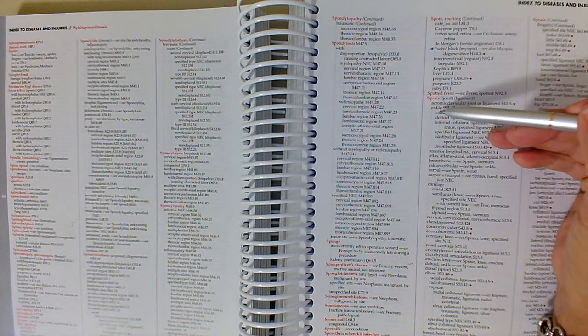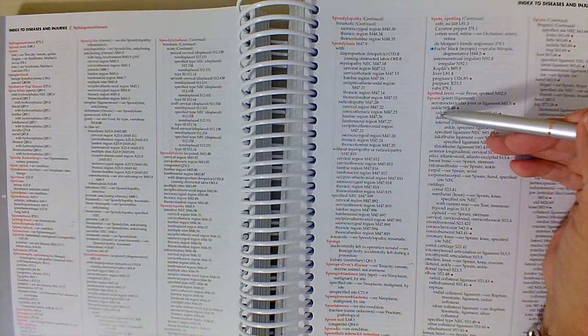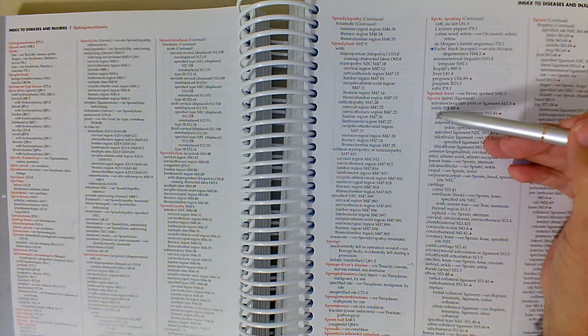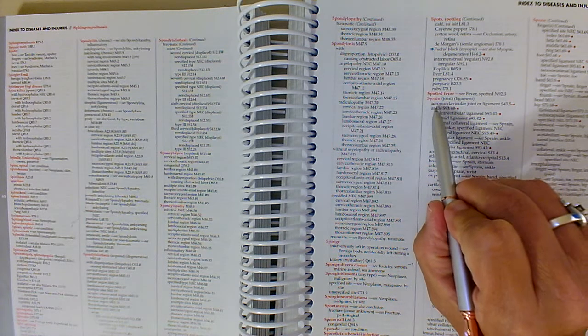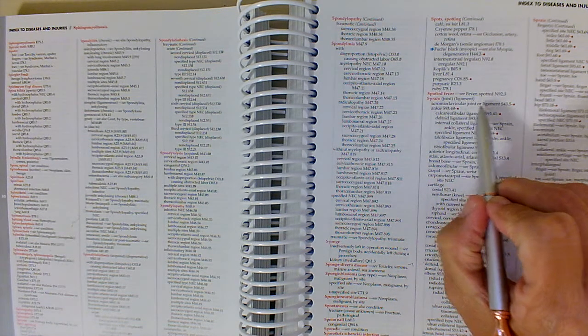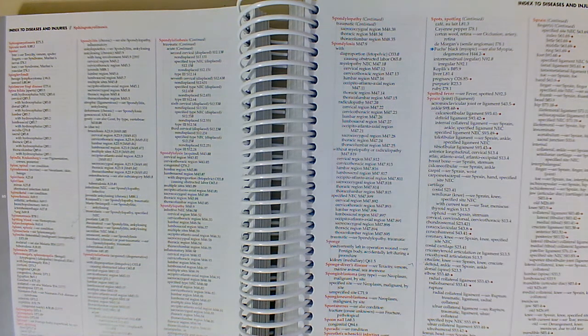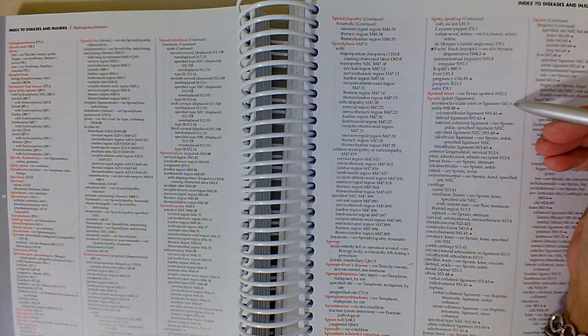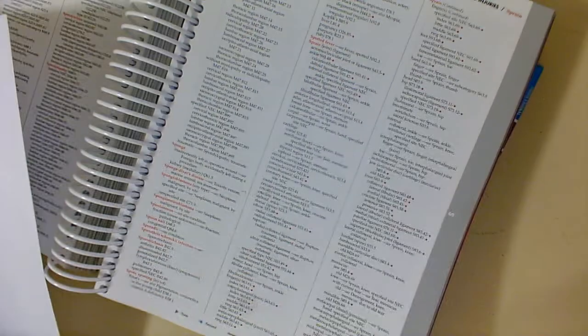So you can see that your subterms are in alphabetical order. And then like under ankle, there's more subterms, and these all have to do with the ankle. So the first one we see is the acromioclavicular joint or ligament, and it gives us code S43.5. We see a dash, and we also see a red dot. And if you look down at the bottom of your book, if you can't remember what a red dot means, I'm trying to push you down there to see it.